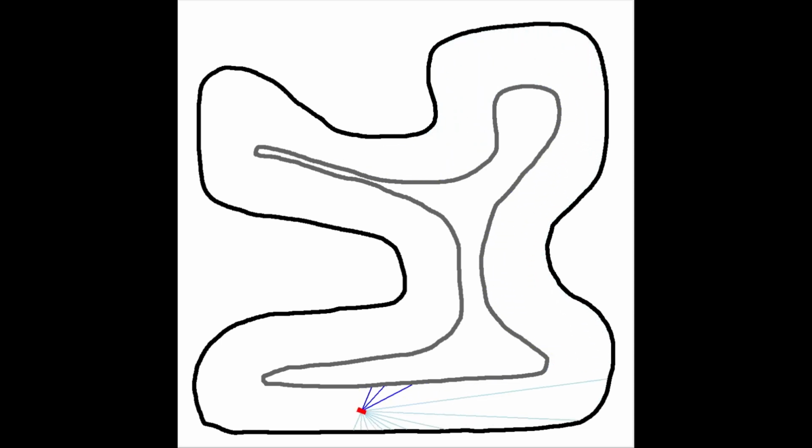And I also am gathering more than just the distance of the raycast. I'm also gathering whether the raycast is hitting the outer wall or the inner wall. So you can see that the darker blue raycasts are the ones hitting the inner wall, and the lighter blue ones are hitting the outer wall.